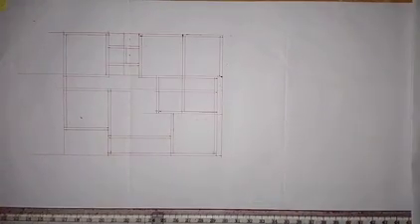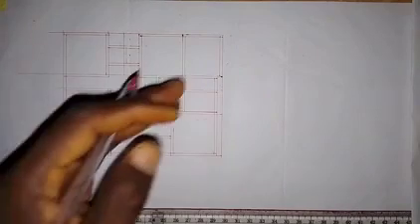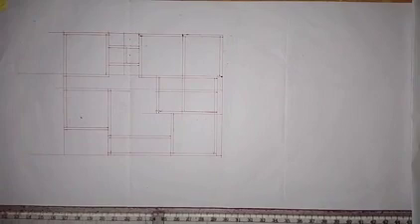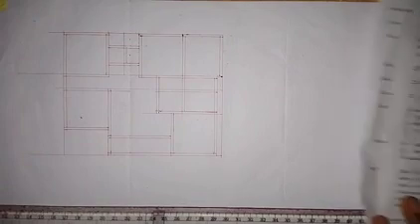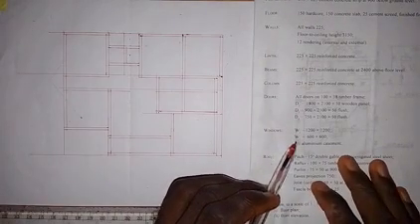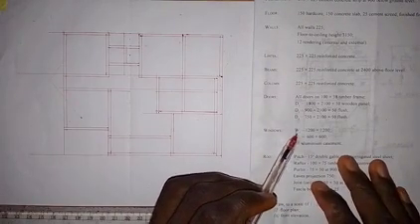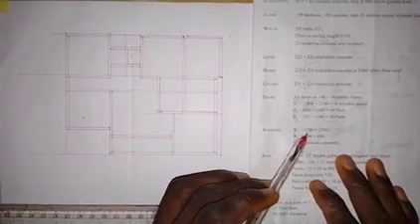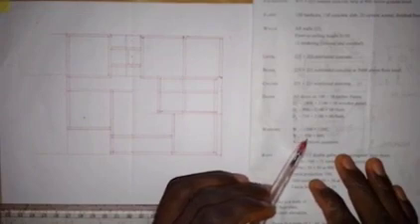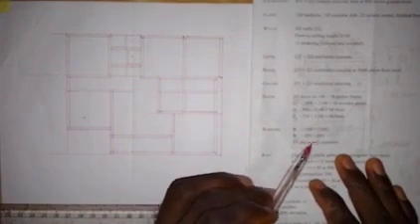Alright, I've thickened the walls as you can see here. The next thing that we are going to do is to fix the windows. Let's fix the windows. We come to the specifications. We have two different windows. We have W1 of dimensions 1200 by 1200 and W2 600 by 600, all aluminum casement.